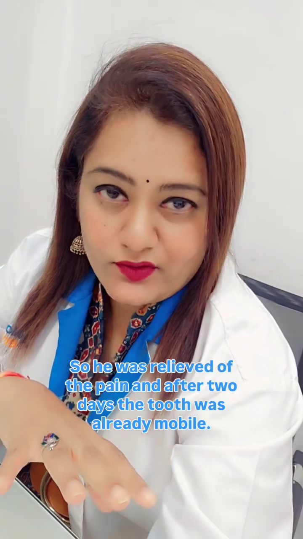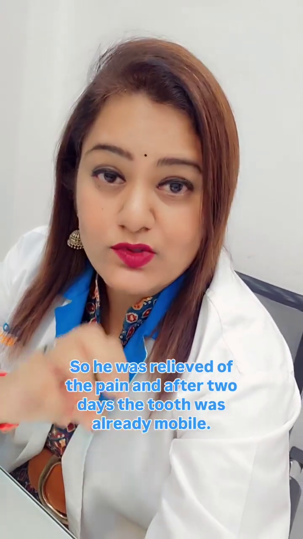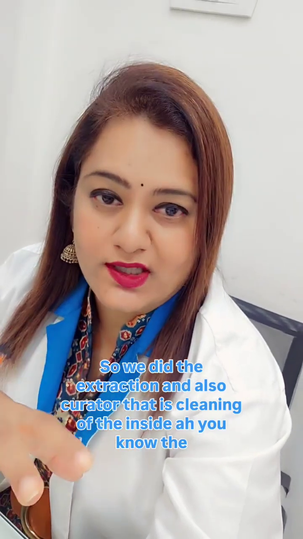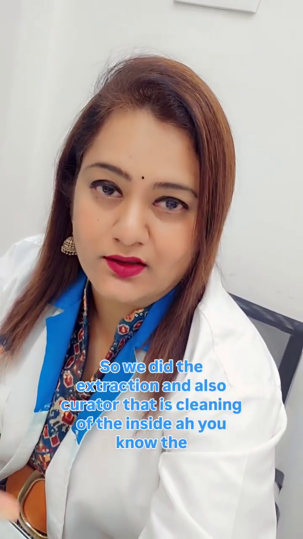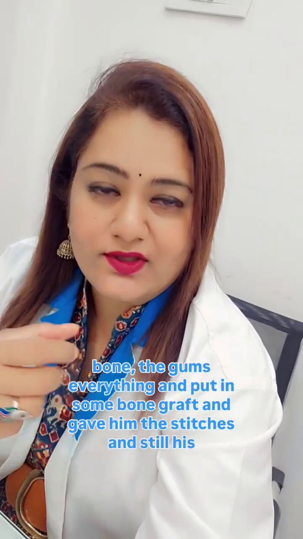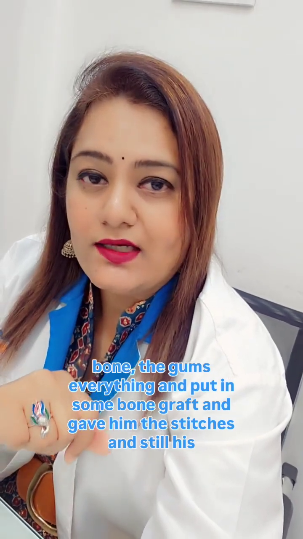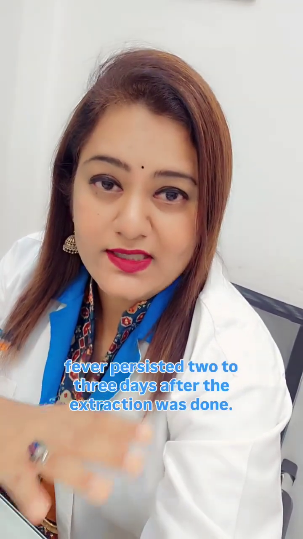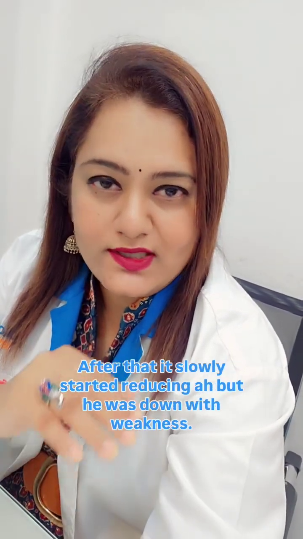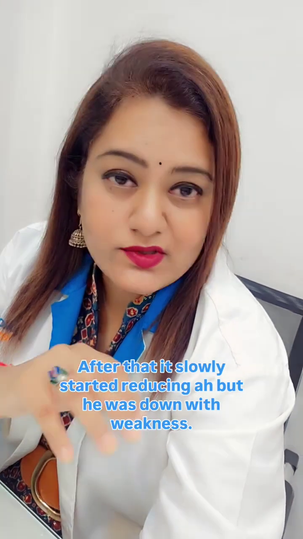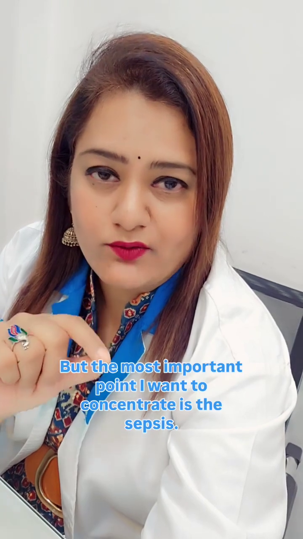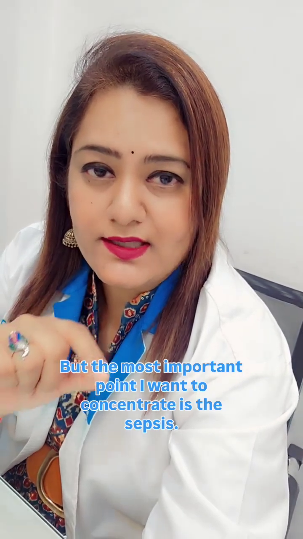So he was relieved of the pain, and after 2 days the tooth was already mobile. So we did the extraction and also curettage, that is cleaning of the inside, the bone, the gums, everything. And I put in some bone graft and gave him the stitches, and still his fever persisted 2 to 3 days after the extraction was done. After that it slowly started reducing, but he was down with weakness. But the most important point I want to concentrate on is the sepsis.